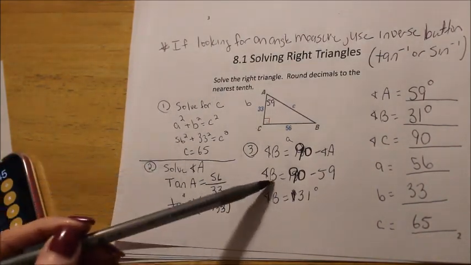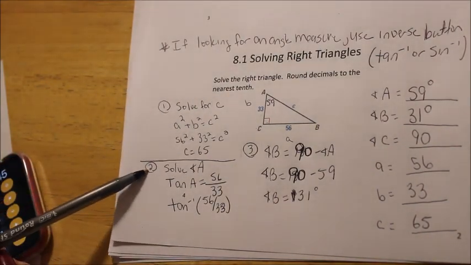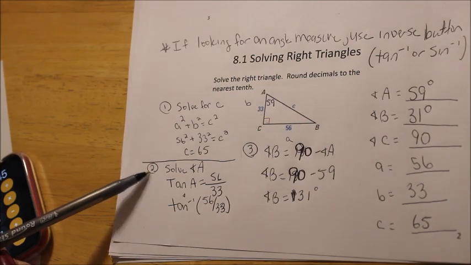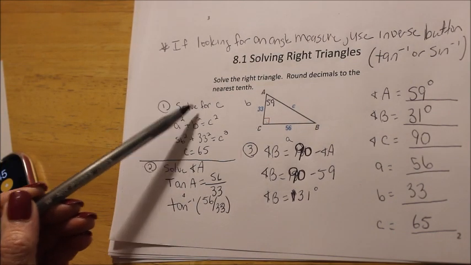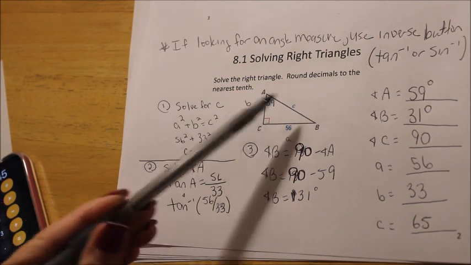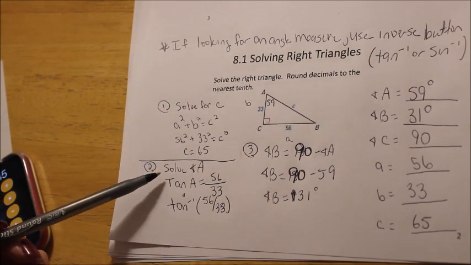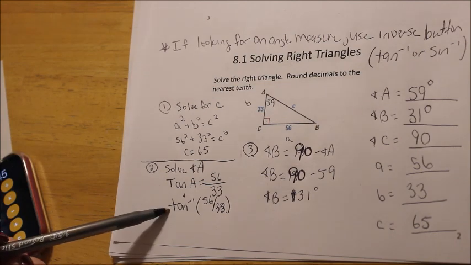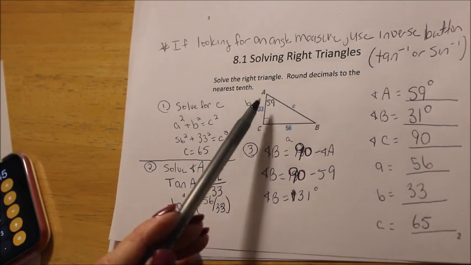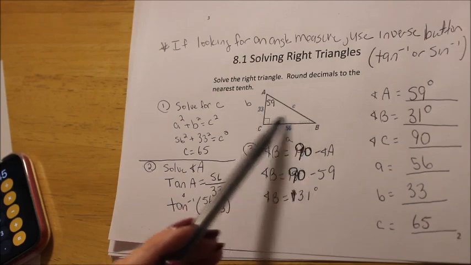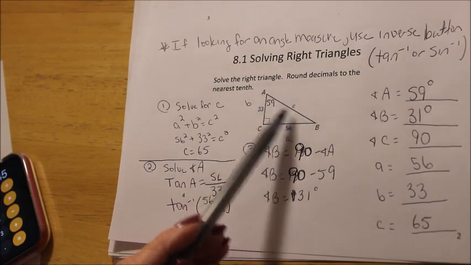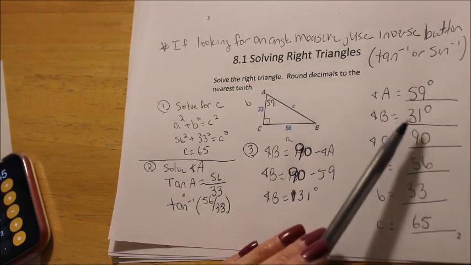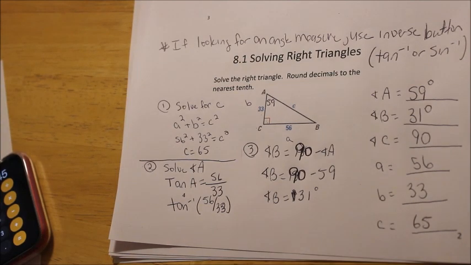So the only time we had to use right triangle trig was on the second step of solving for angle A. So step 1, we solved for side C by using the Pythagorean theorem. Step 2, we solved for angle A by using trigonometry, specifically the tan inverse. And then step 3, just knowing that the three angles add up to 180, or the two acute angles add to 90, was enough information to get us angle B. Okay, so that is the second page.